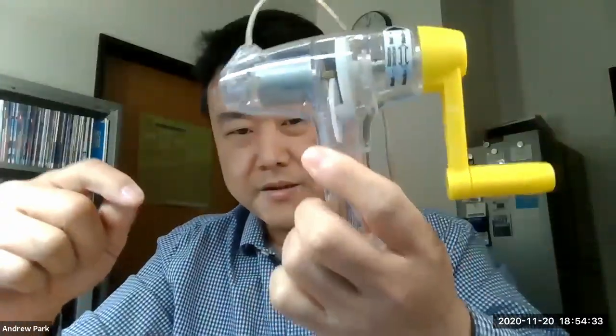And so why am I calling this a motor? Isn't this a generator? Well, it is a generator. So let me show it to you working as a generator.